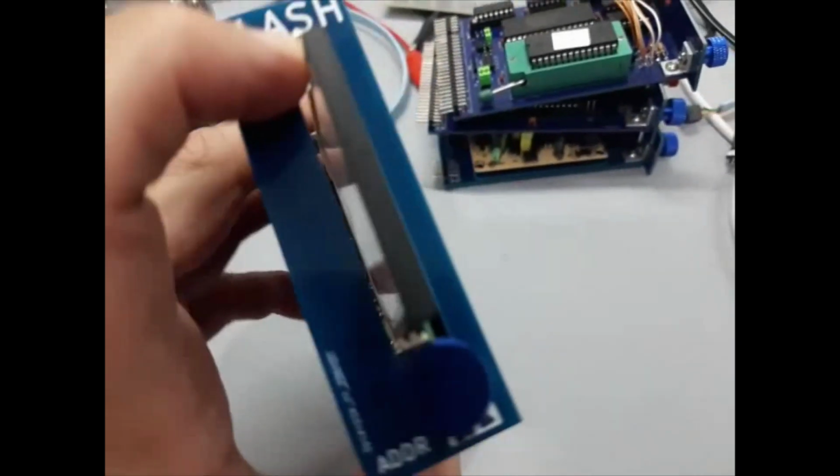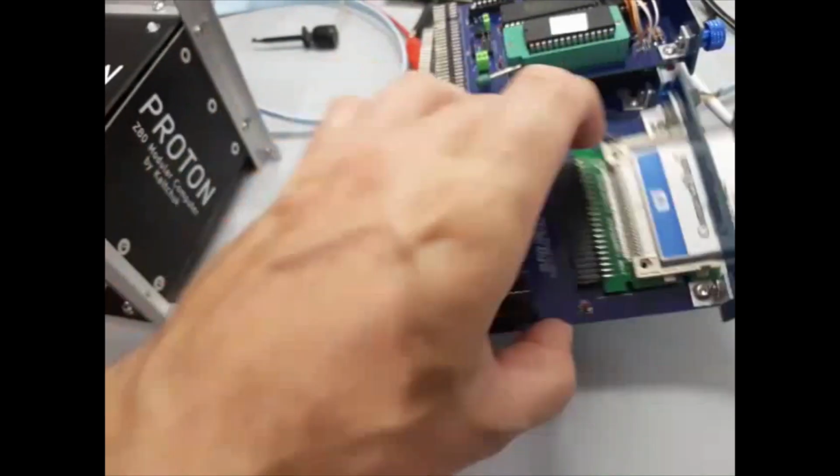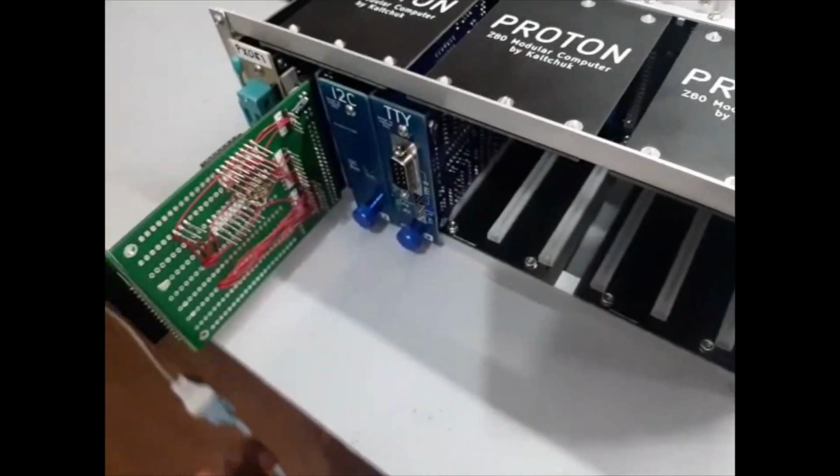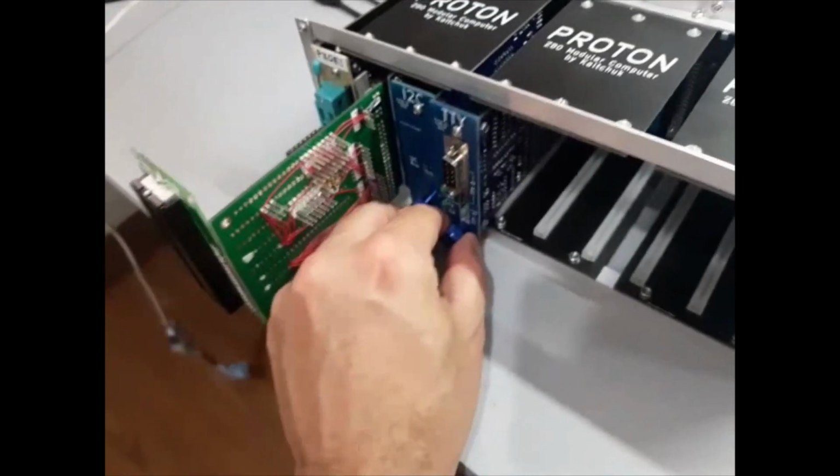It's somewhere here on the top. Okay, moving ahead, the next one is the TTY.